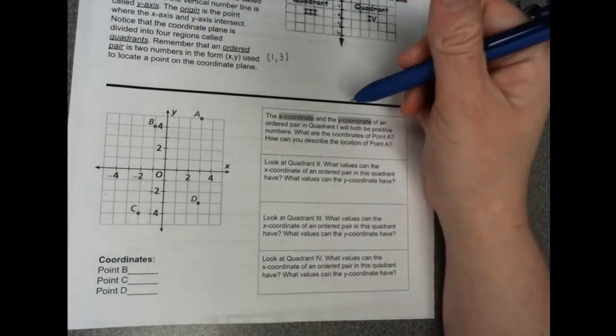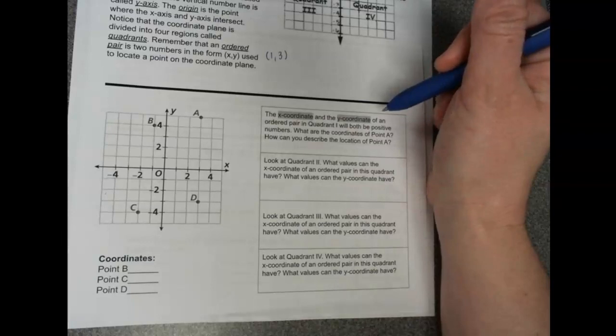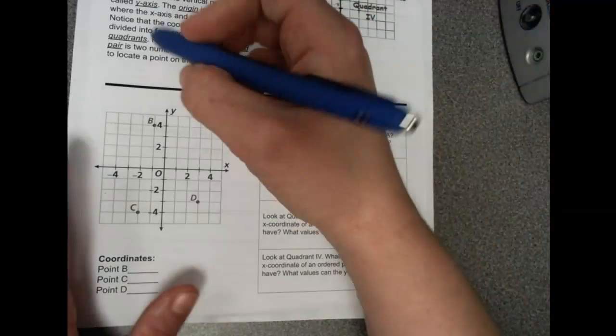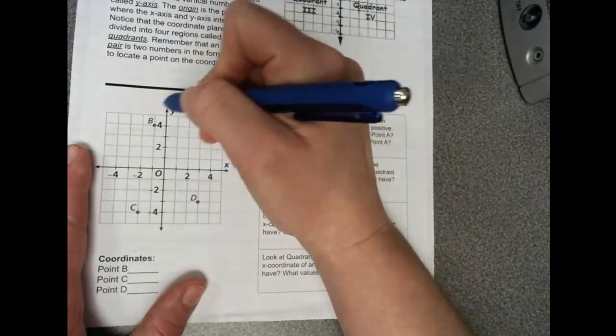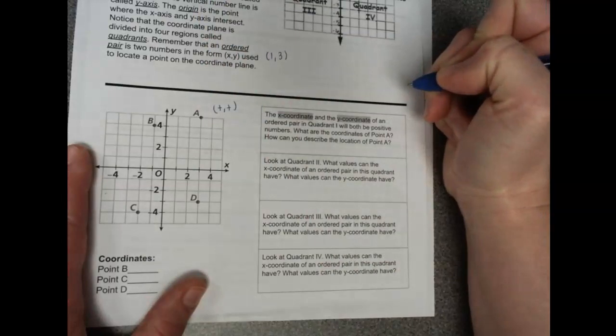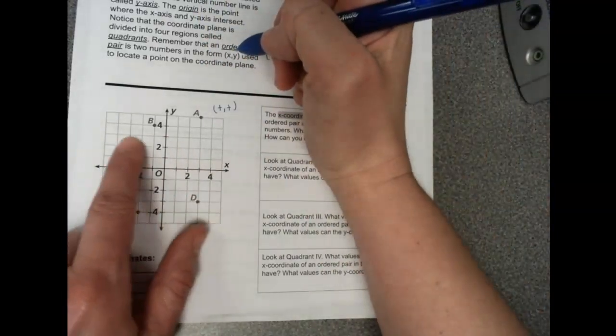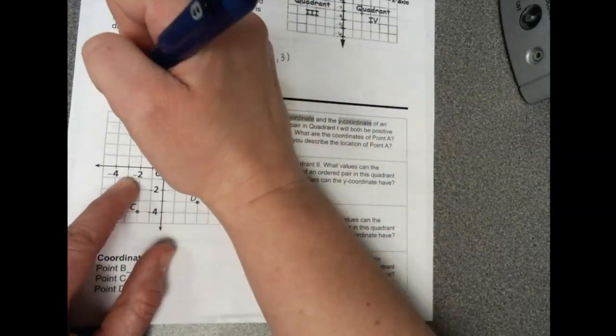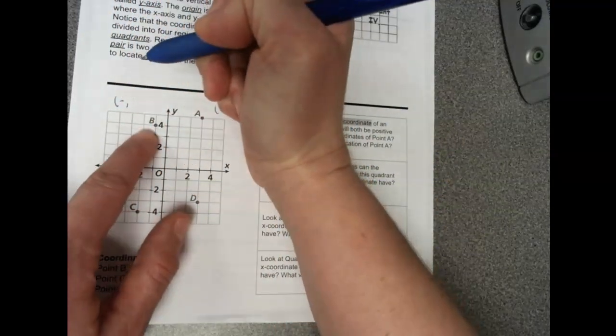The x coordinate and the y coordinate of an ordered pair in quadrant 1 will be both positive numbers. So anything up in here is going to be positive, positive. If I move over here to quadrant 2, you'll notice that these numbers are negative. So they'll be negative, and then we jump up, and it's positive.